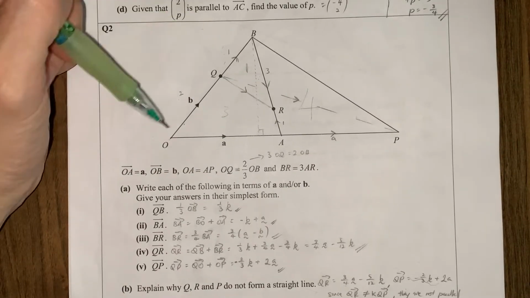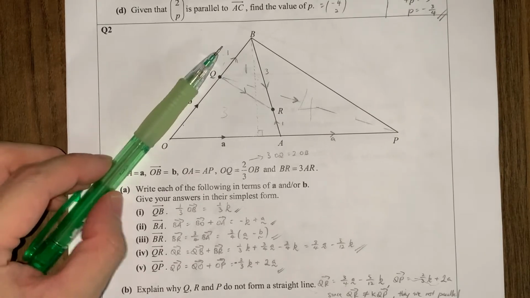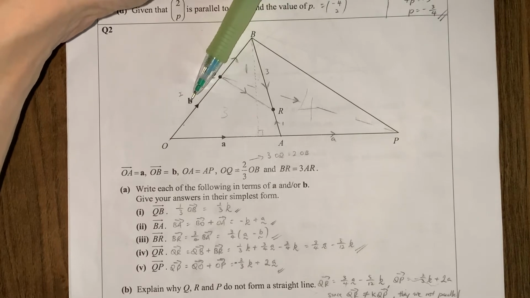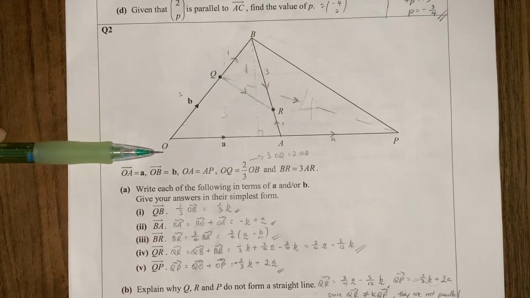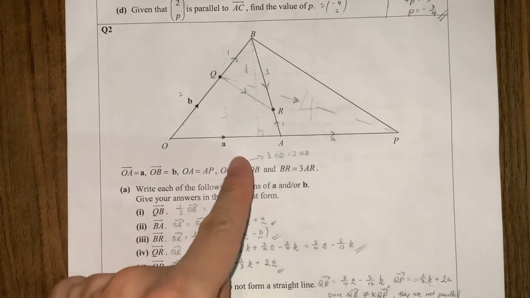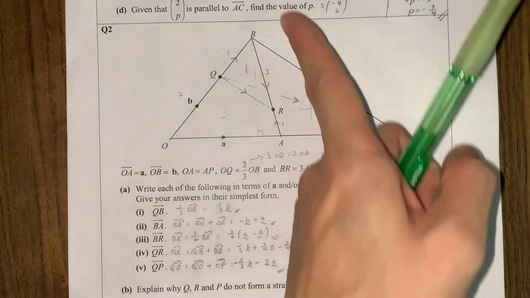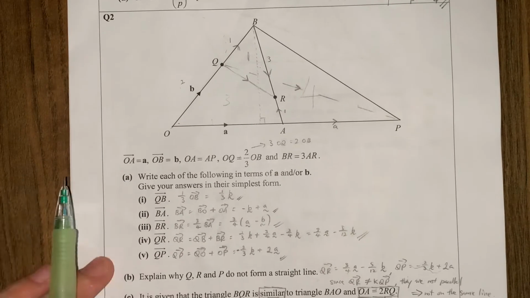So if this direction is B, I want to come down, right? So it is going to be minus B. So here is minus B. And then from here, I want to go this direction. There will be A. That's why it's minus B plus A is equal to BA. Exactly here. Minus B plus A. It's just the direction. Nothing fanciful here.